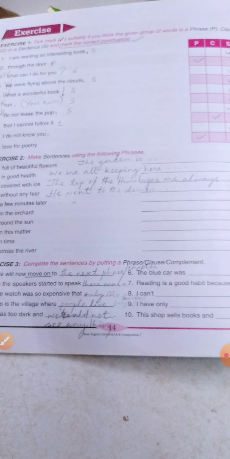If it does not start with a capital letter, you must write a capital letter at the beginning, and you see whether a full stop is given at the end or not. If it is a sentence, a full stop must be there, and if the full stop is missing, then you have to put a full stop there. Okay, that is the way you have to punctuate. I think all of you know what punctuation is and how to punctuate.